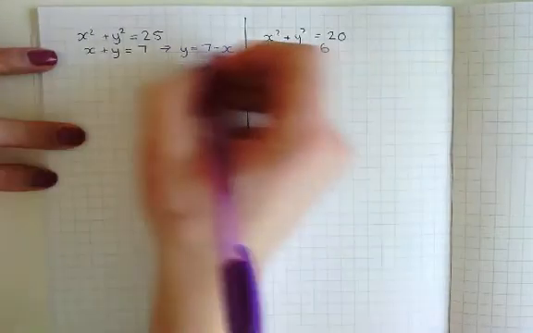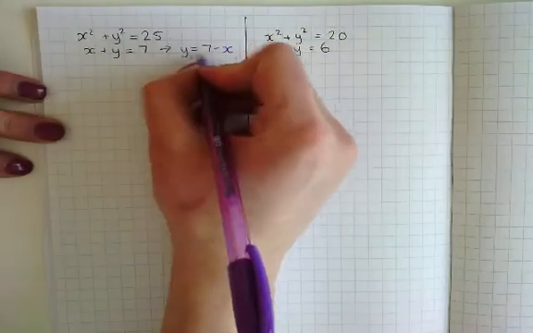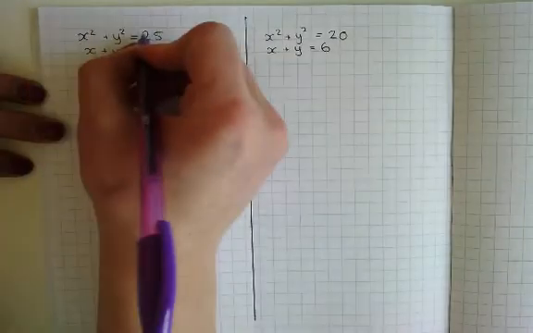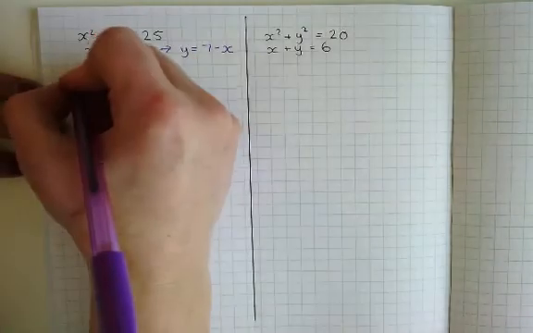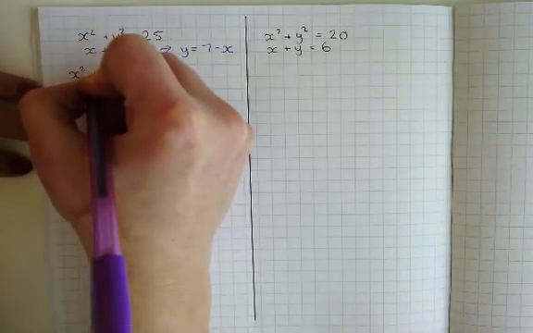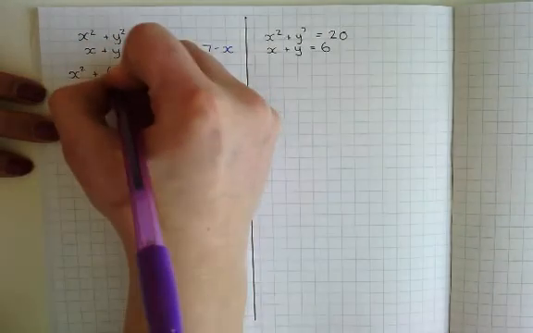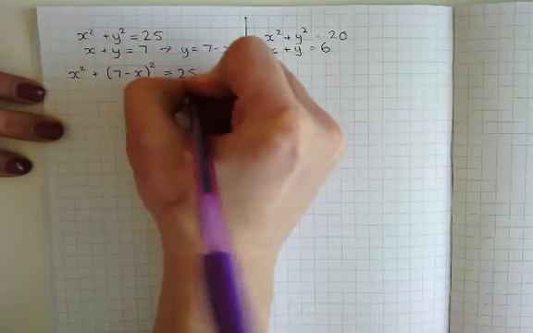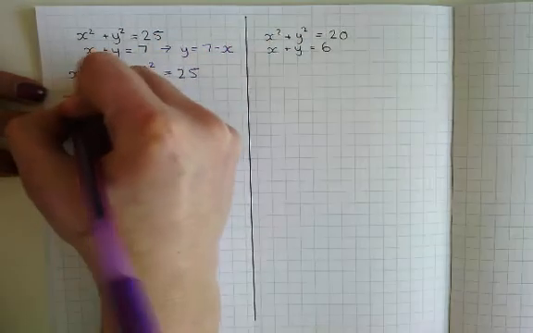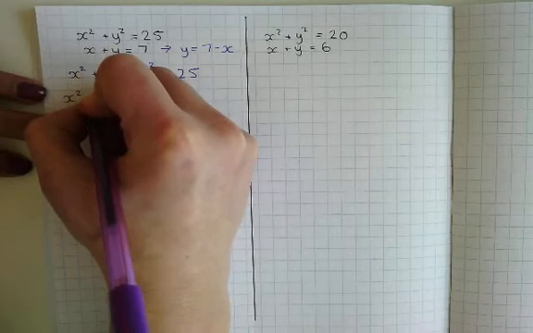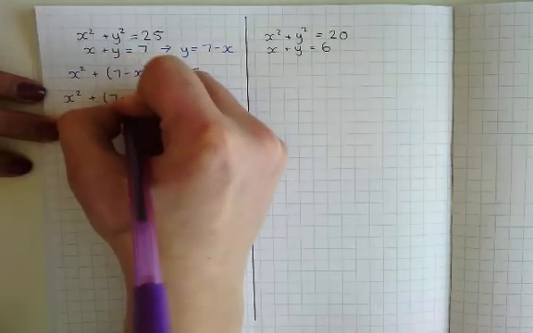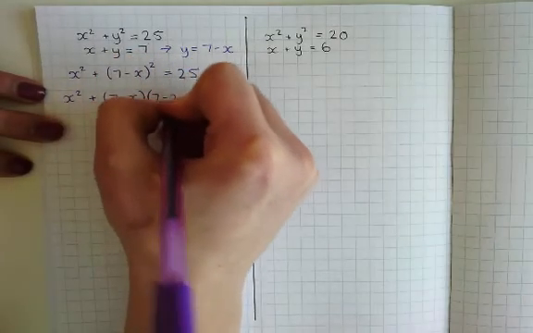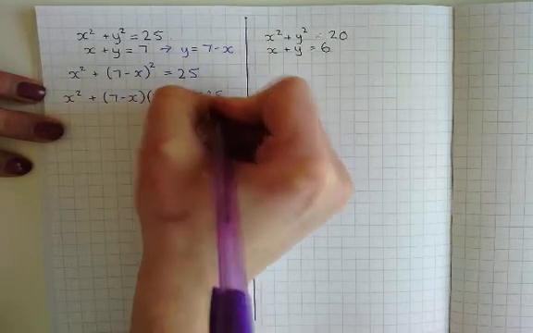Right, so now I've done that, I'm going to substitute this equation into the first one. So x squared plus (7 minus x) squared equals 25. x squared plus (7 minus x)(7 minus x) equals 25.